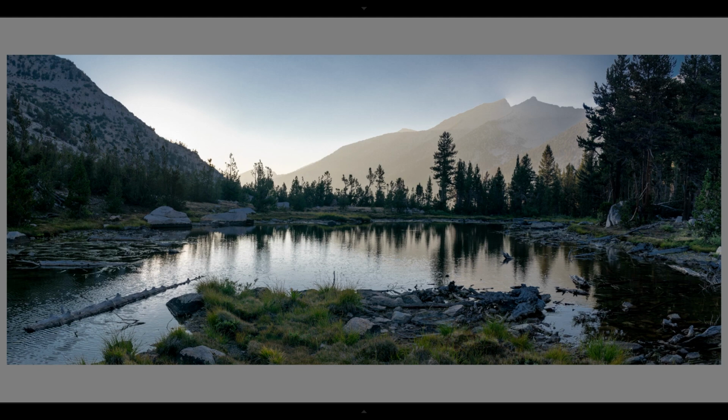Diane Vatcher says you could just brighten around the trees in the foreground. I'm not sure I'd like that. I like the silhouettiness of the front. Anything else?